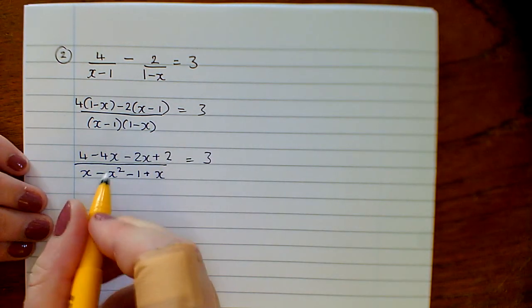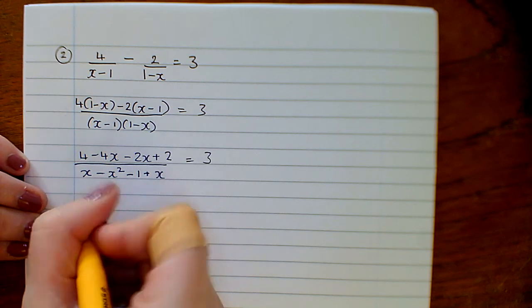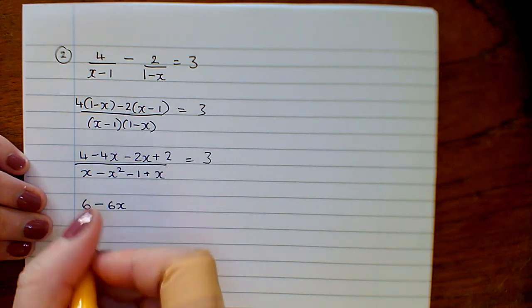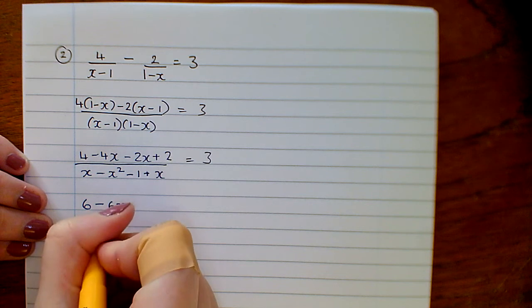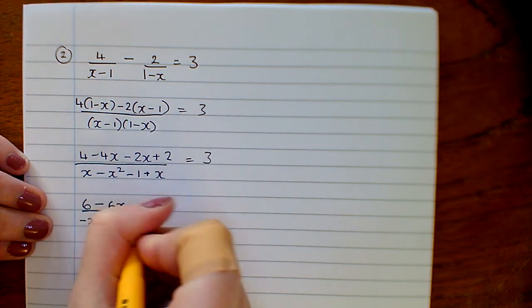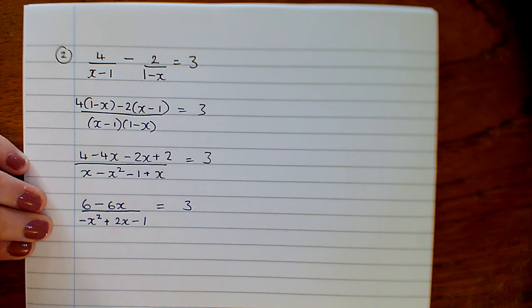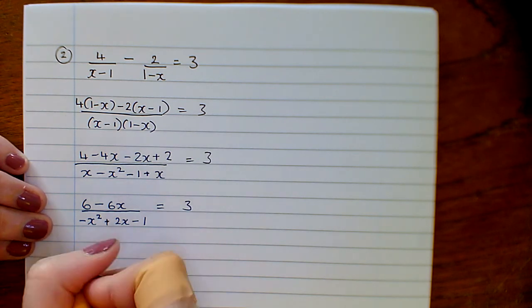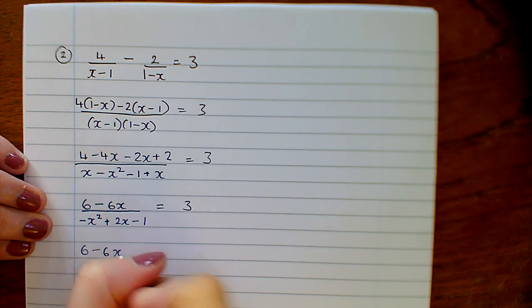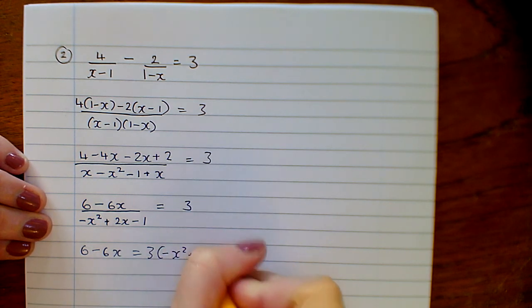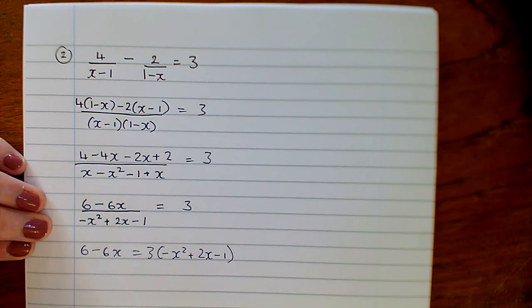So tidying up the top and the bottom, we've got 6 minus 6x, and on the bottom minus x squared plus 2x minus 1 equals 3. So I'm going to bring the bottom line up to the other side, and you get 3 upon all of that.